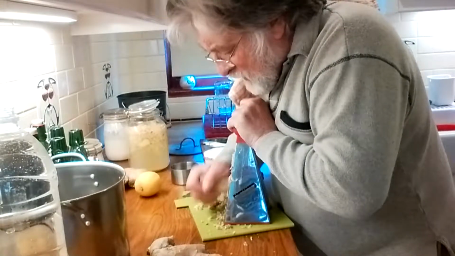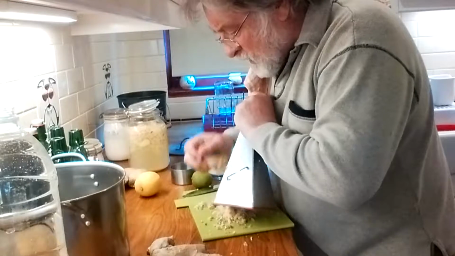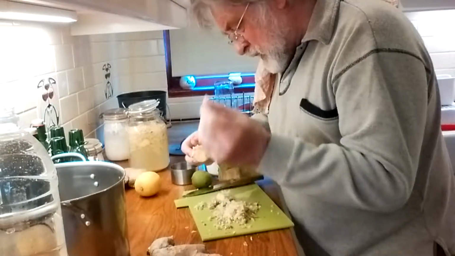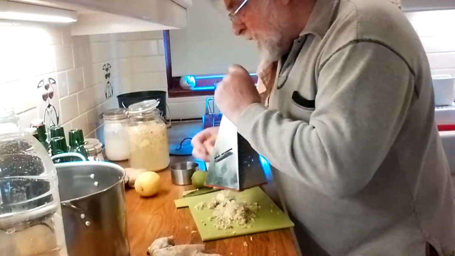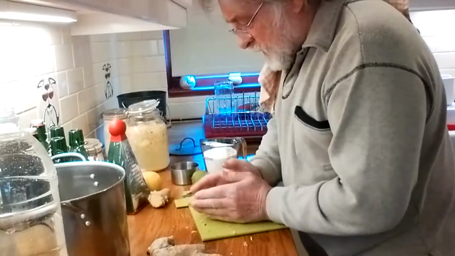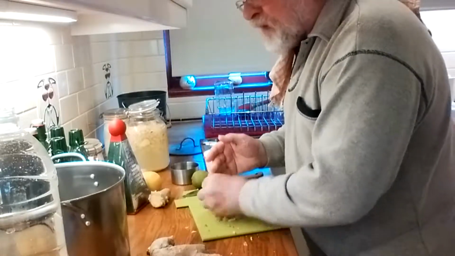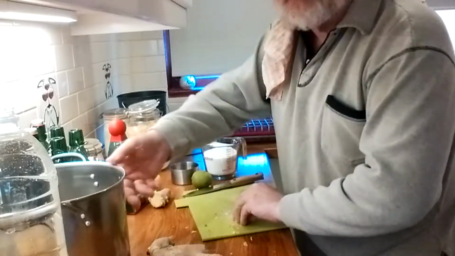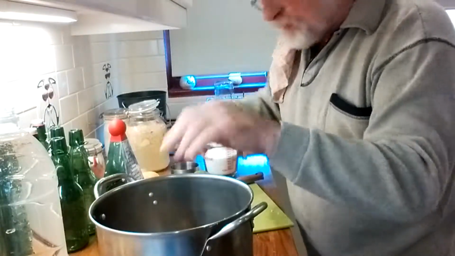Some people say it takes the skin off your tongue, but I quite like it. And I have a good solid handful there going into my pot.